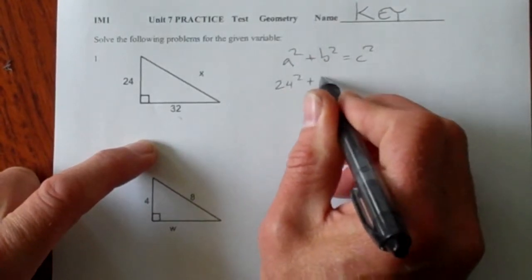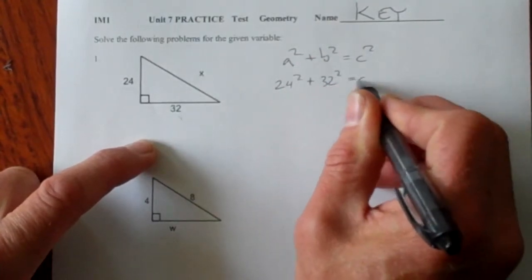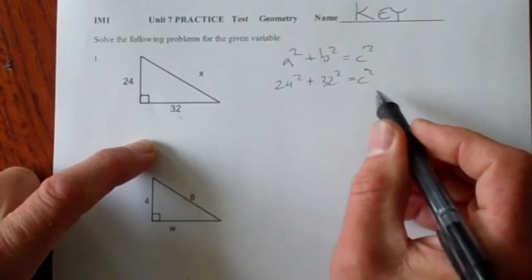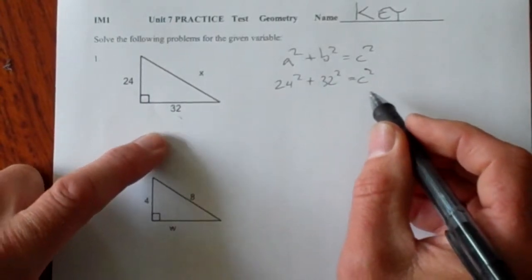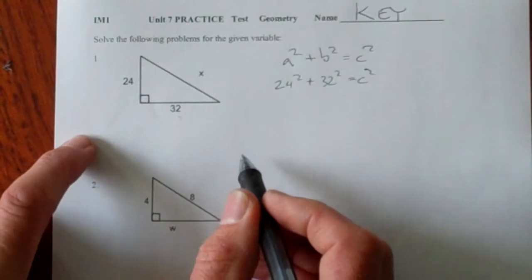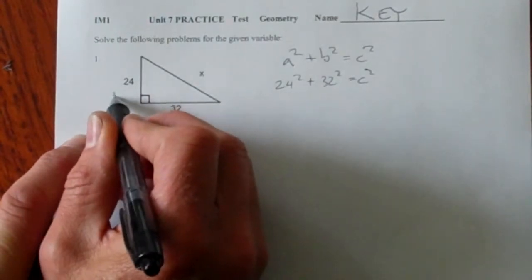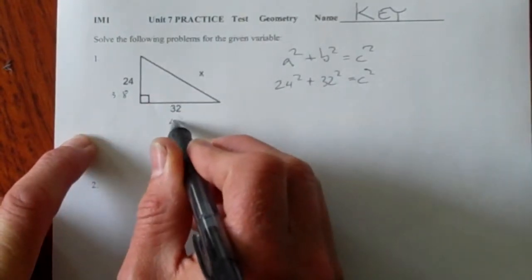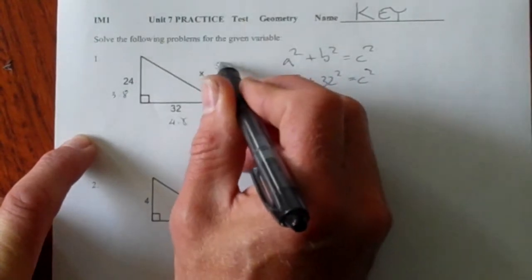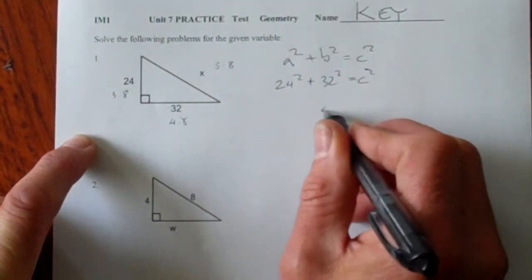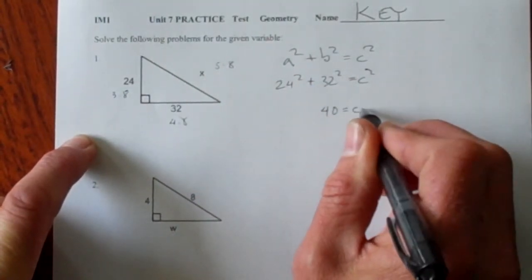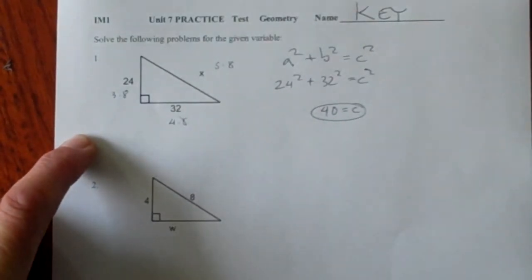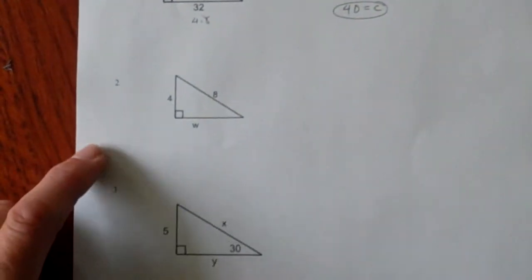24 squared plus 32 squared equals c squared. When you do the math and add it all up, it turns out that this is the 3, 4, 5 triangle in disguise. This is 3 times 8. This is 4 times 8. This is going to be 5 times 8. When you do the math, it turns out to be 40 is c. Okay? For number 2, same thing.